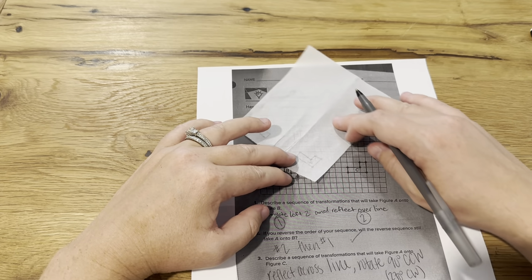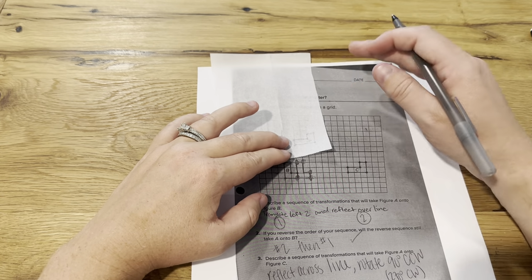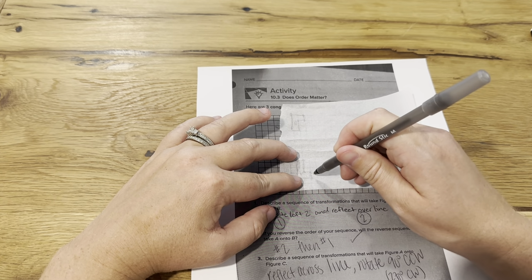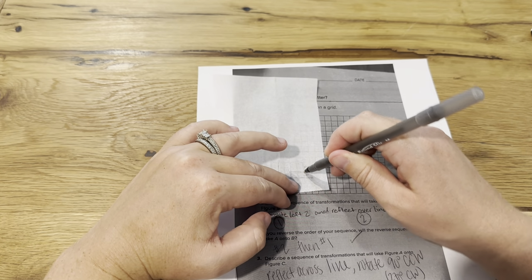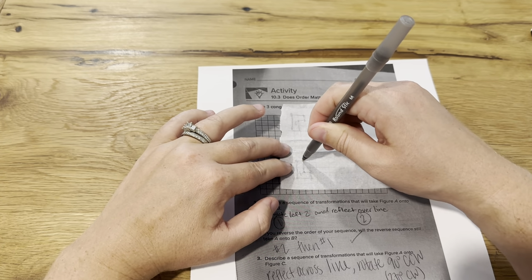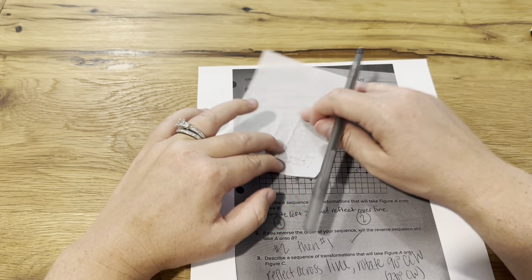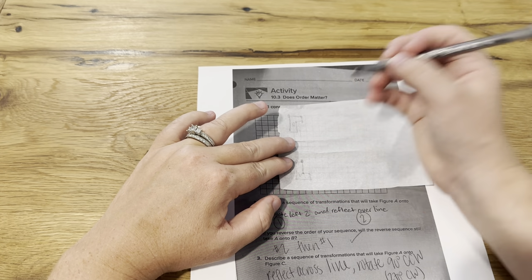Then after I have rotated it, you get to pick a point when you rotate it. It doesn't really matter, but I'm gonna pick about this point here, which we can't label.